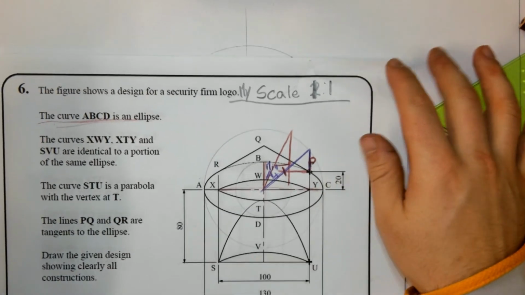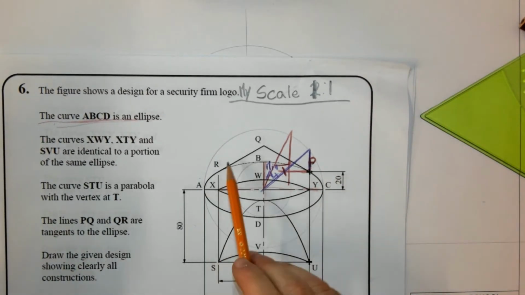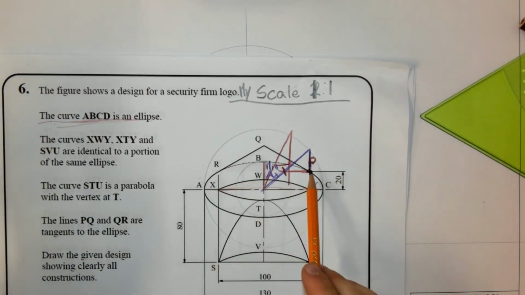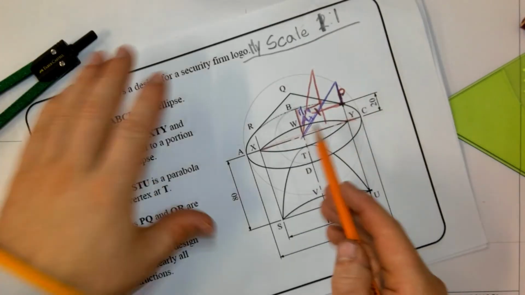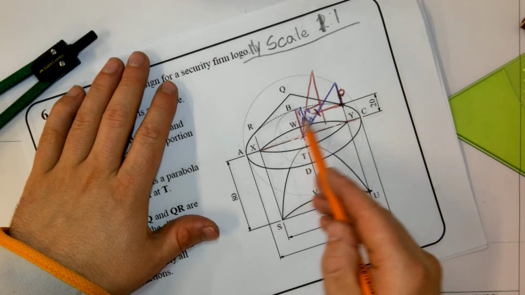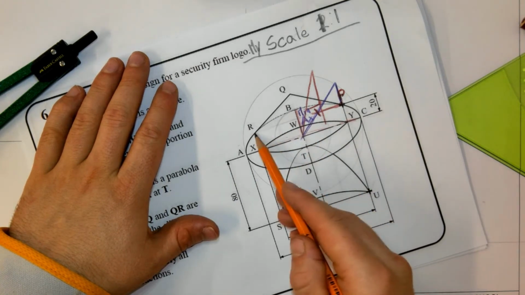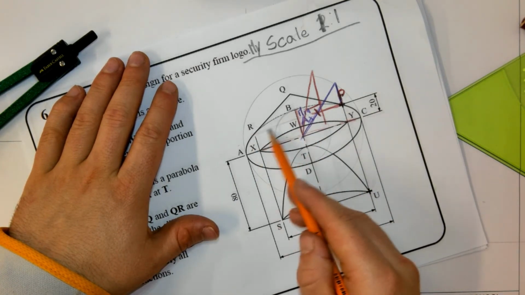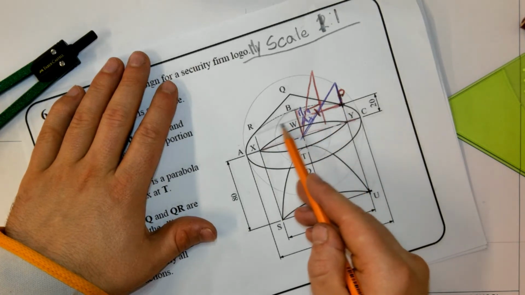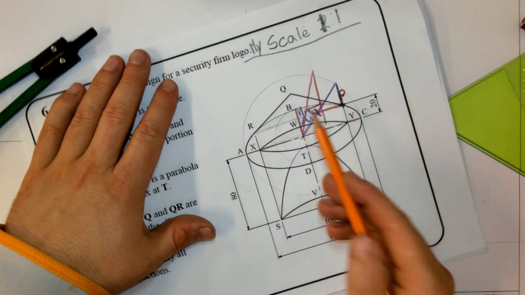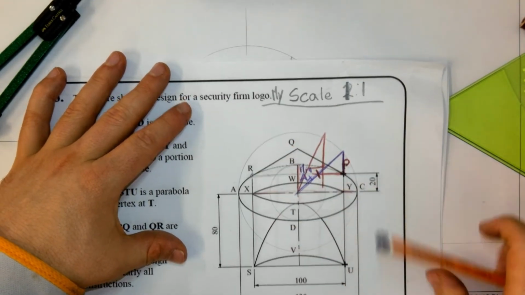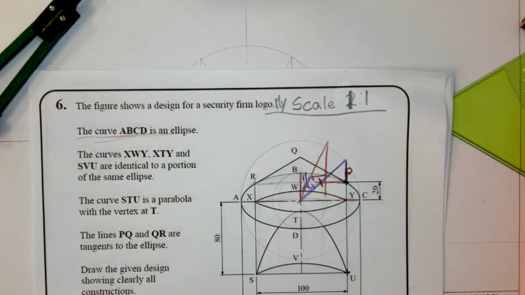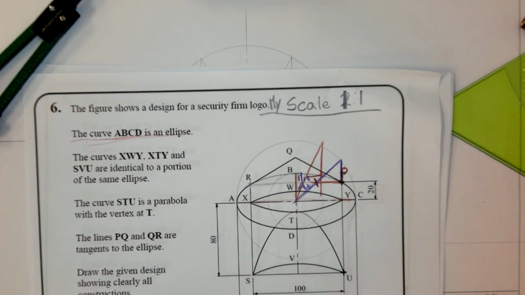Okay, now you're given the point R, P, Q and QR are given, because like R, even though it's not well shown there, R is just directly across from P. So this. Just let me check the marking scheme. I'll find it, but we're fine.